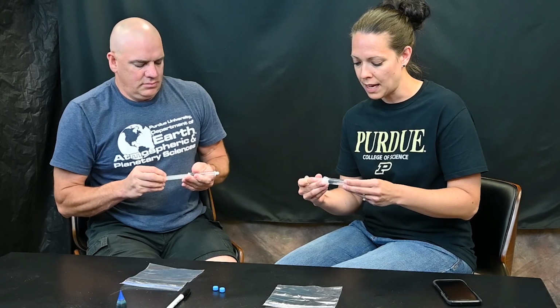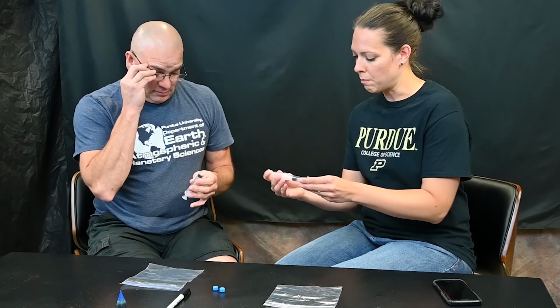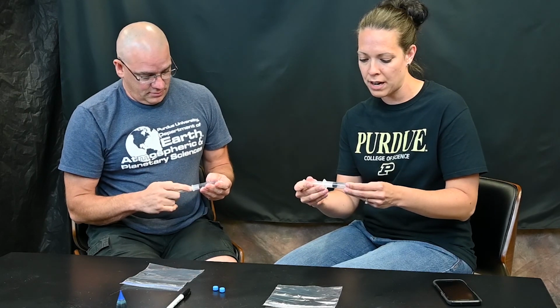Well, one way that's pretty good that students can easily use is to get a small syringe. And so that's what we have right here. We have a 10 ml syringe with a luer lock tip, and what we're going to do is fill some air in the syringe. So we're going to pull the plunger out just a little bit. And then we have these caps.